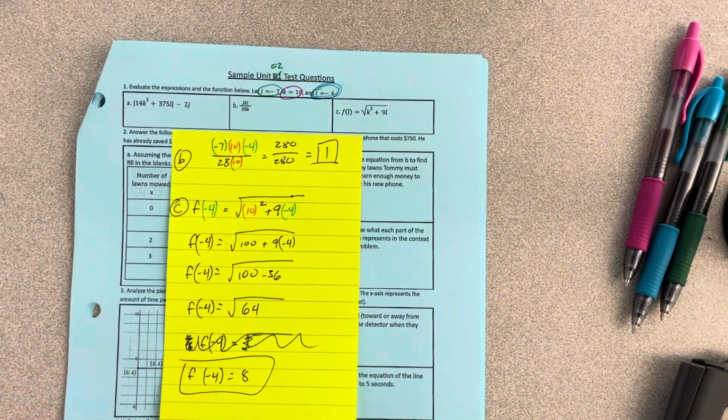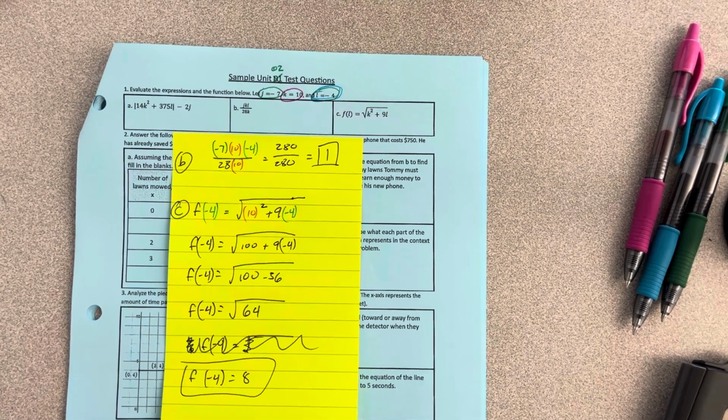Okay, these are sample test questions. You will absolutely have some of these on quiz 2.1. You will absolutely have questions like this on your test. Feel free to rewatch, rewind, do what you need to do.